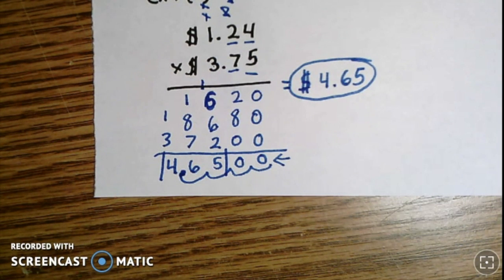So now you've seen what's to come. So go ahead and try that example B and get to work.